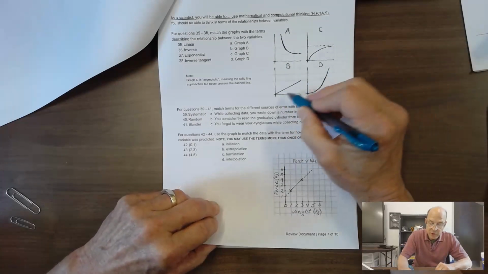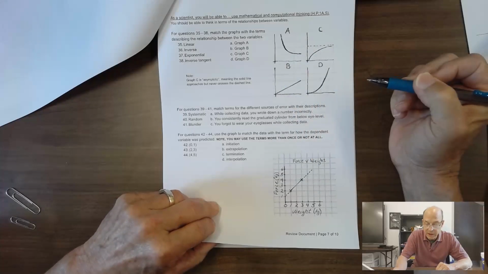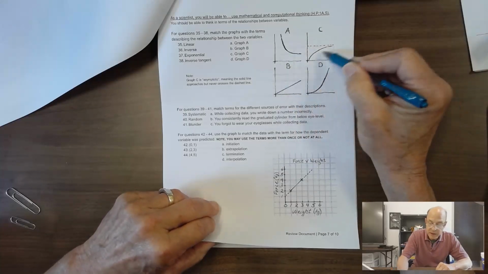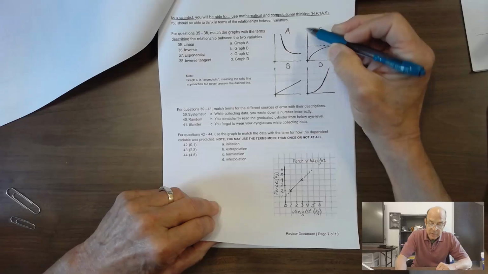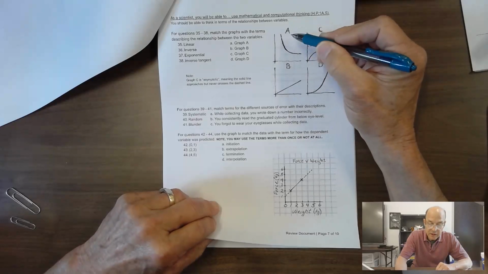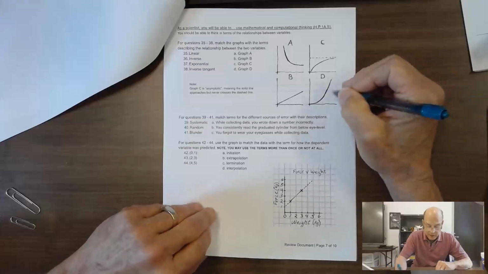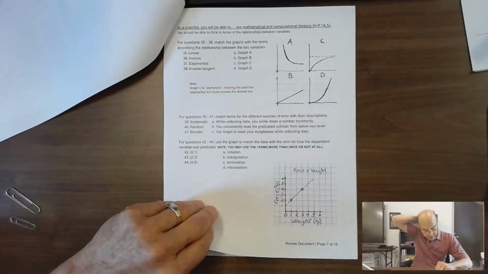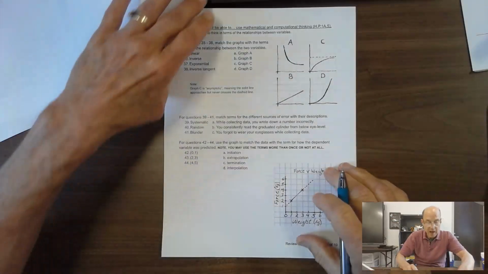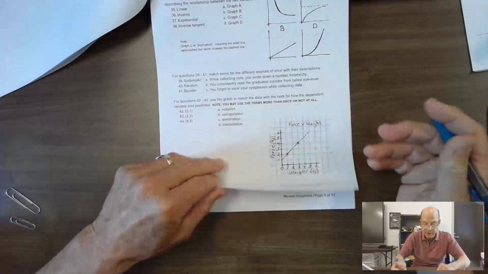I think you guys know the difference between linear and nonlinear. Some of these shapes might look a little bit weird. This again comes into vocabulary, knowing what an inverse line looks like. So please do review your vocabulary. I'm going to come back to this graph here in just a little bit.